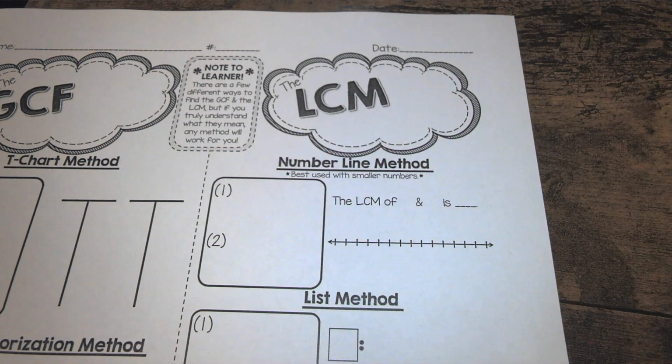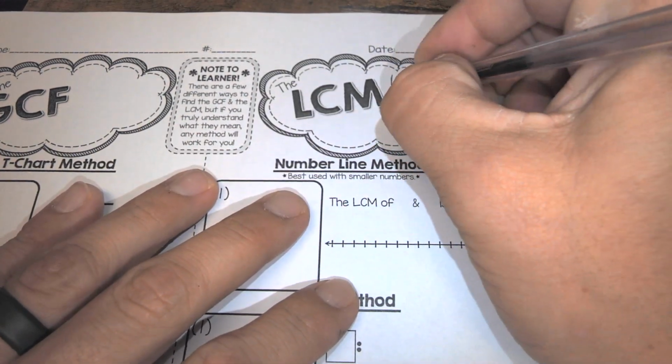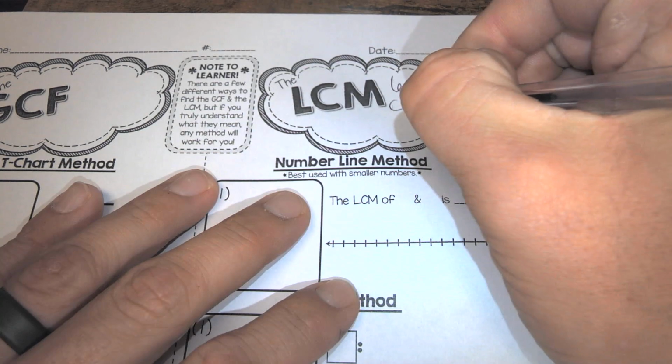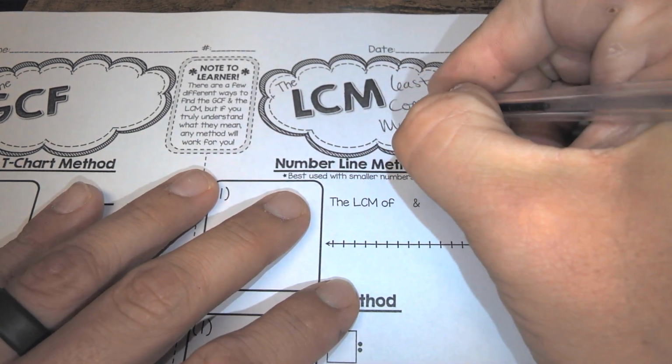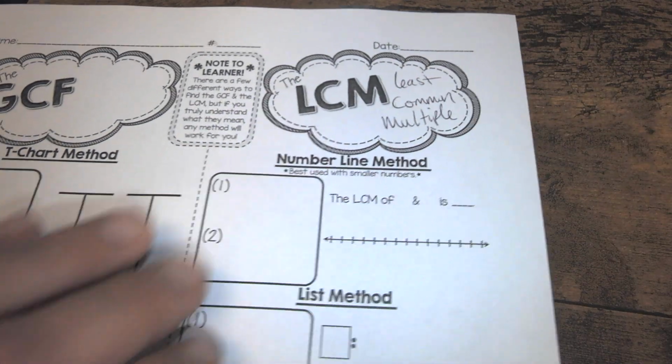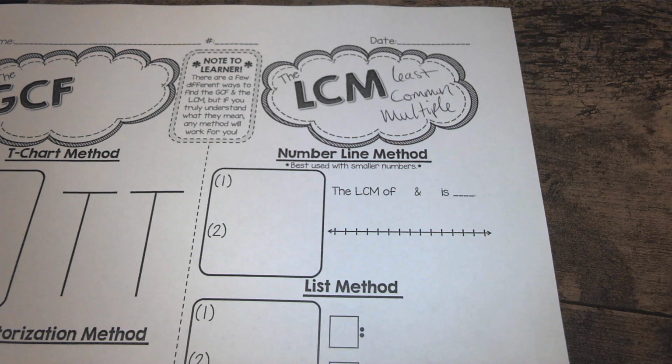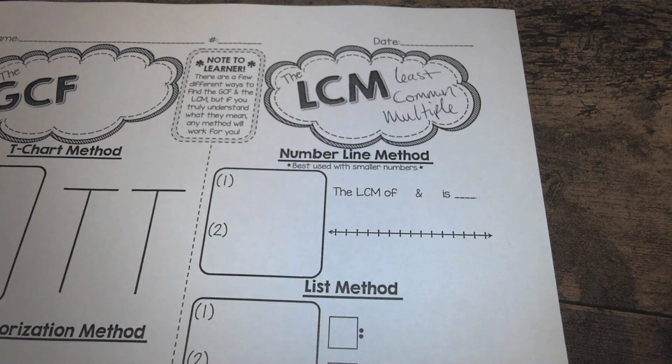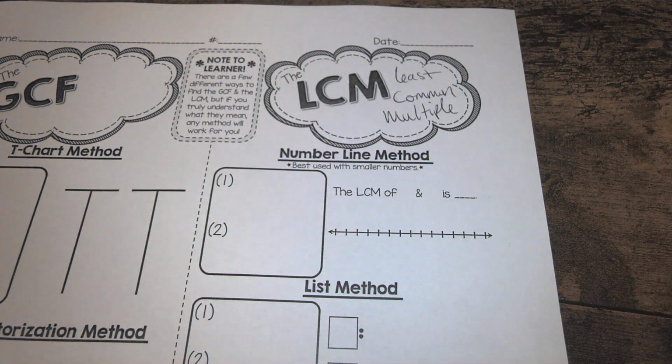So the LCM is the least common multiple. All right, so that's what we're looking for. Multiples are just when you're multiplying the numbers they give you by the counting numbers. So we always start with 1. 2 times 1, 2 times 2, 2 times 3, 2 times 4, 2 times 5, 2 times 6. You just go down the line until you match one.